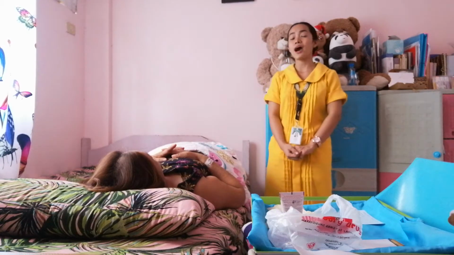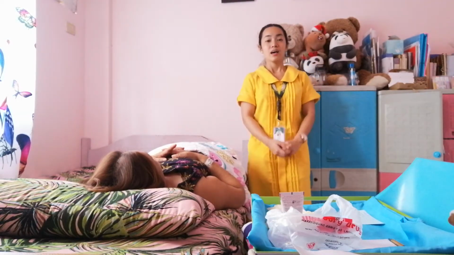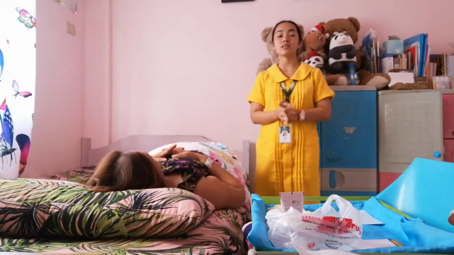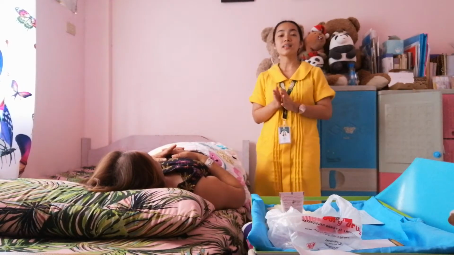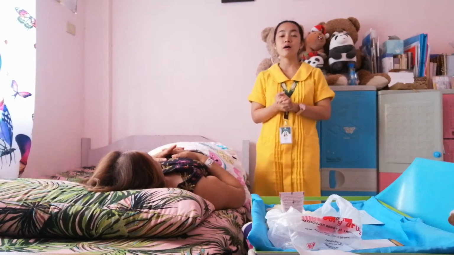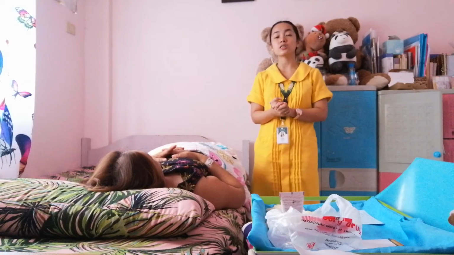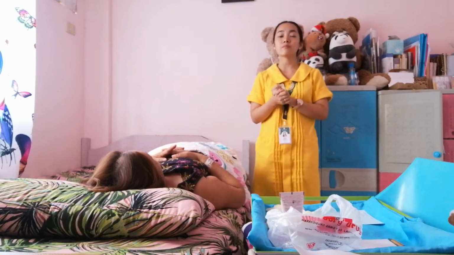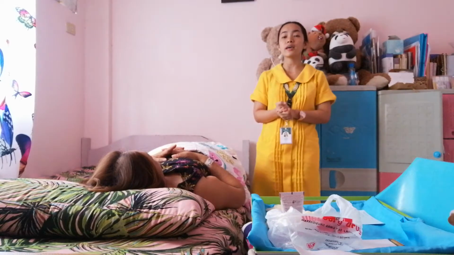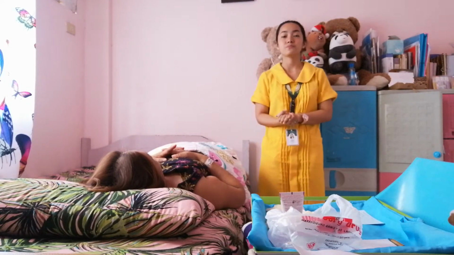For the assessment, we have to assess for the following: the client's level of consciousness and ability to understand instructions, the client's vital signs, presence of foul anal discharges, hemorrhoids and anal irritations, the ability of the client to assume position, the intactness of the medication as well as the expiration date, and color and appearance.